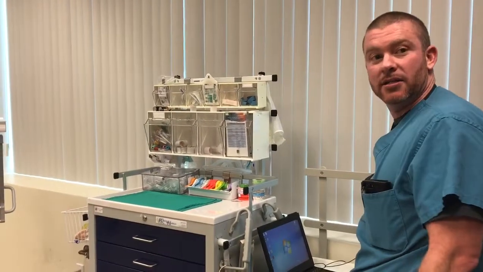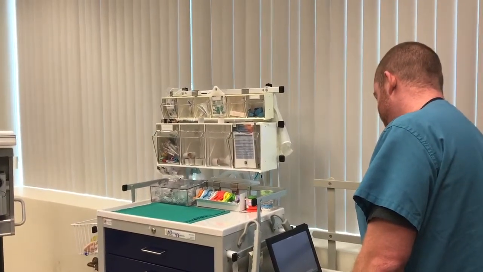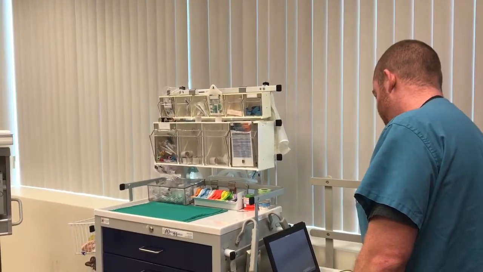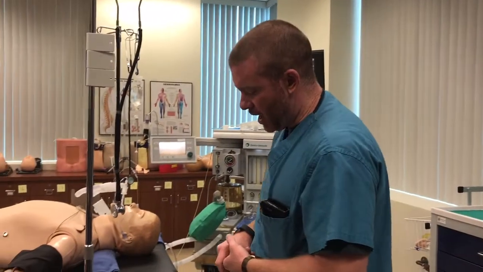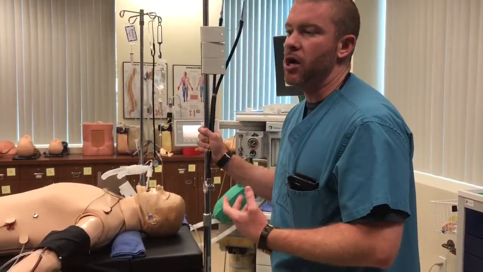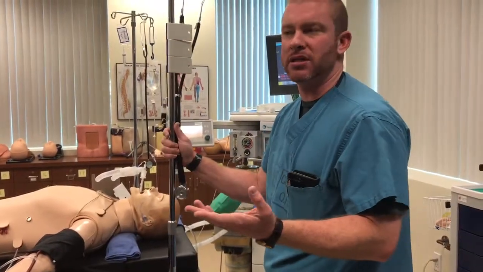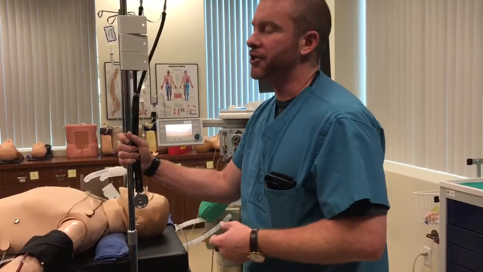Let's talk about that. Tachycardia, hypertension. In our patient that you guys are going to be doing with the lap chole, is he going to be breathing spontaneously, or is he going to be breathing with a mechanical ventilator? Mechanical ventilation, correct.